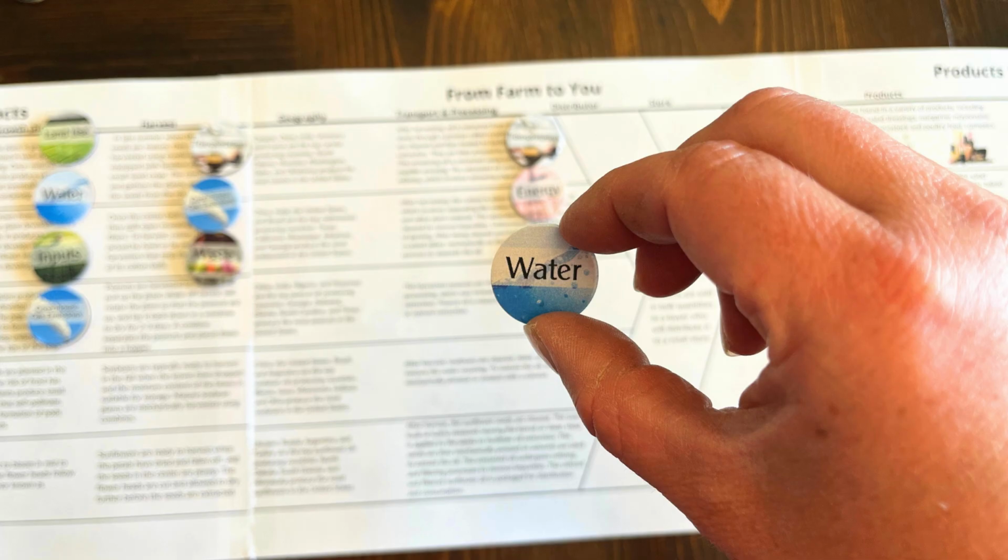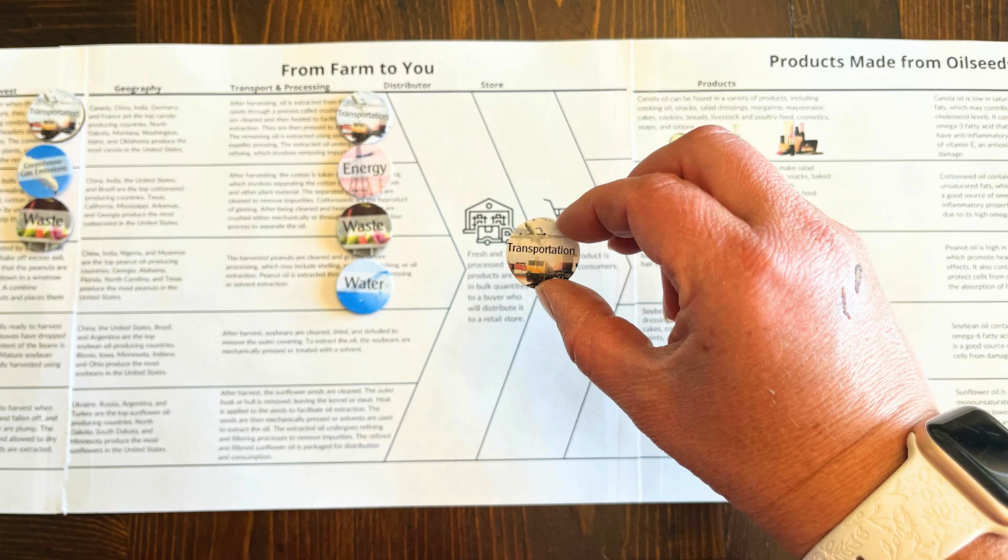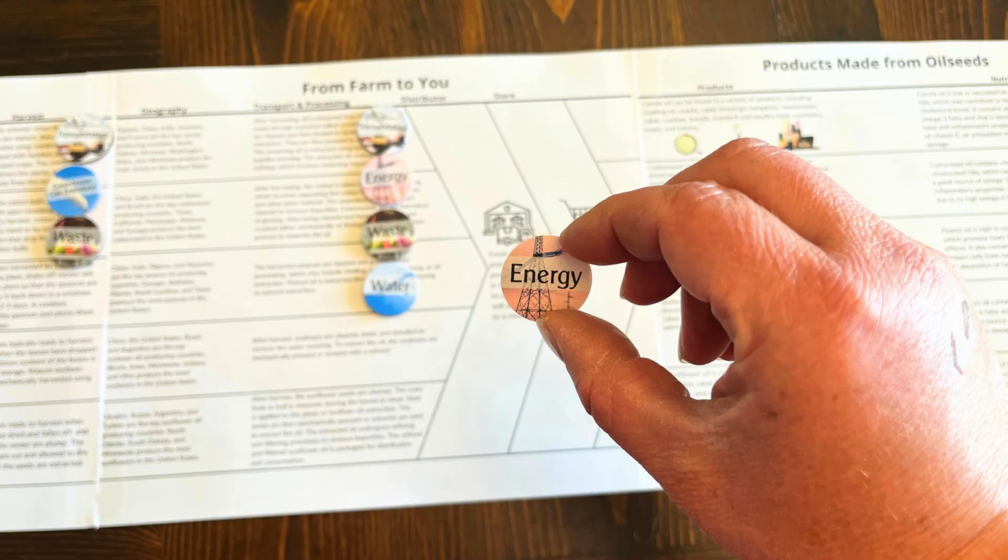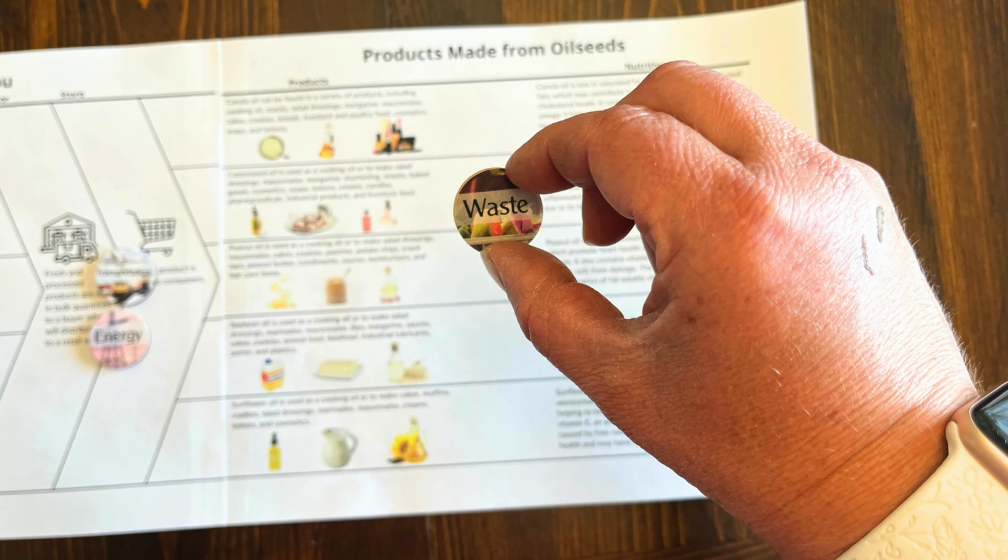Most processing systems require water for various activities. Once processing is complete and the product is ready for distribution, it needs to be transported again. More energy is required to run refrigeration systems or cold storage, lights, etc. Moving to the final products of these oil seeds, any product that is not used within its shelf life would be considered waste. All of the natural resources that went into the production of the product were in essence squandered.